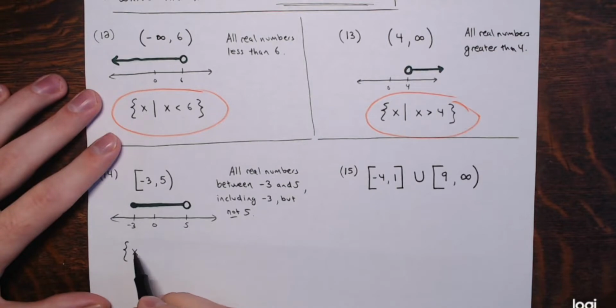All values of x, again, whatever letter you want to use, such that, and remember the betweenness, this compound inequality, between -3 and 5, including -3, so that little half equals sign on the -3 part, but not including 5. So just x is strictly less than 5. So -3 is less than or equal to x, and x is less than 5. And there you go.